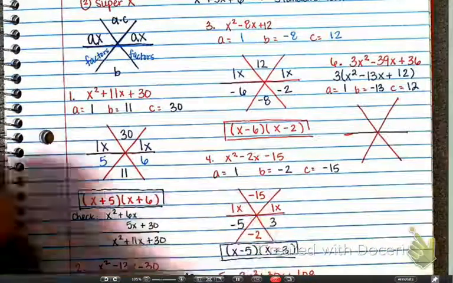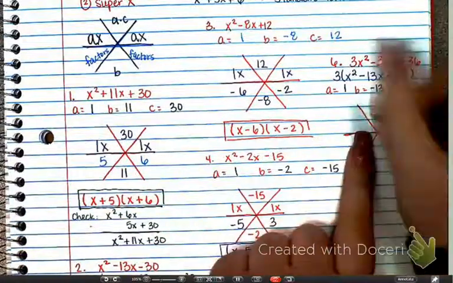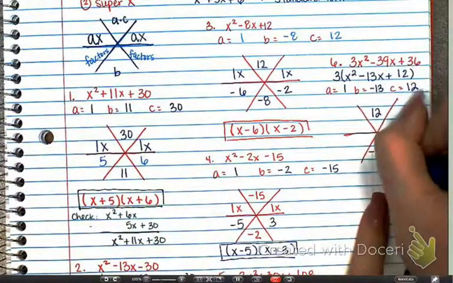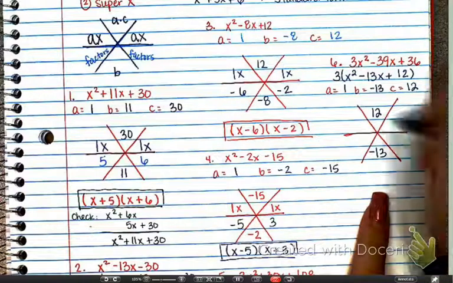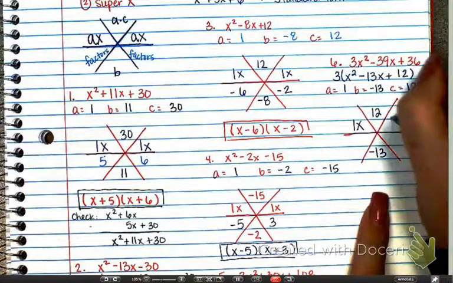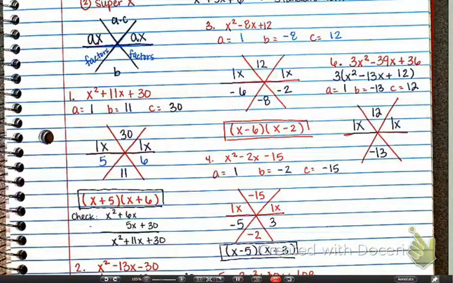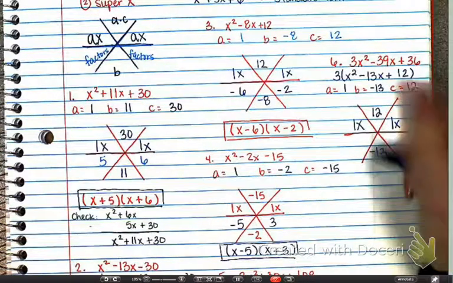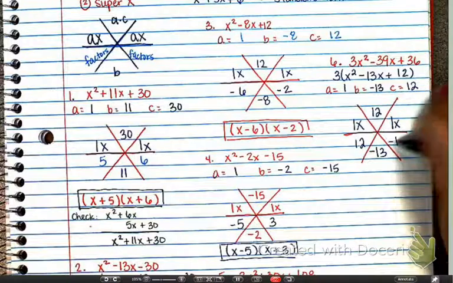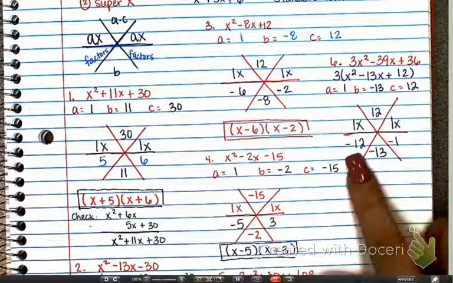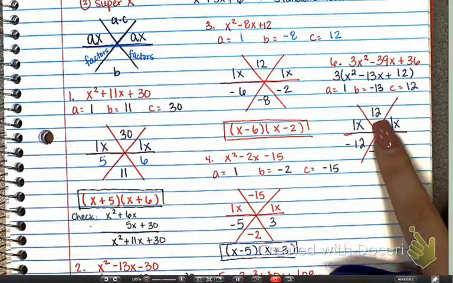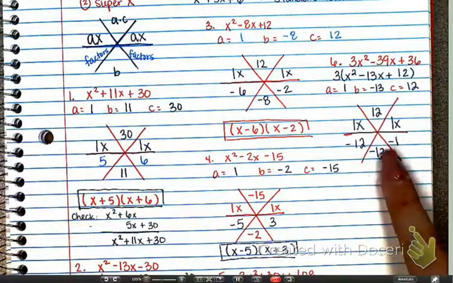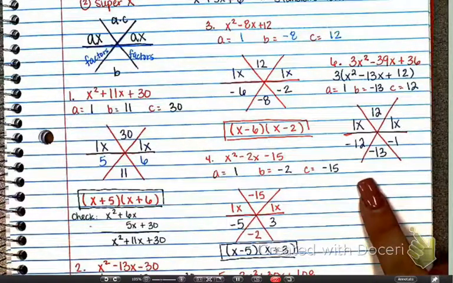So on top, a times c, 1 times 12 is 12. On the bottom is negative 13. And then it's a plus my variable and a plus my variable. So I'm looking for two numbers that multiply to 12 and add to negative 13. So 12 and 1, and both of them are going to be negative. Negative 12 times negative 1 is positive 12. Negative 12 plus negative 1 is negative 13.